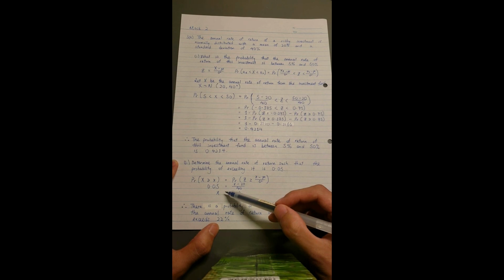We find that the unknown value is 22. Therefore, there is a probability of 0.05, or a 5% chance, that the annual rate of return of this investment exceeds 22%.